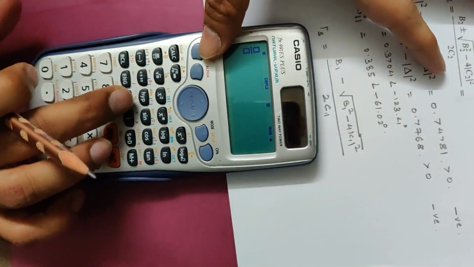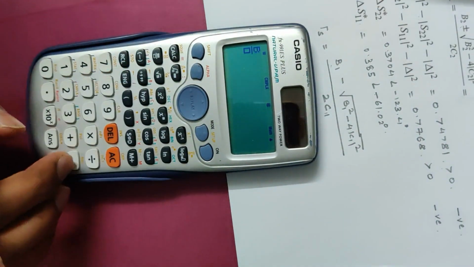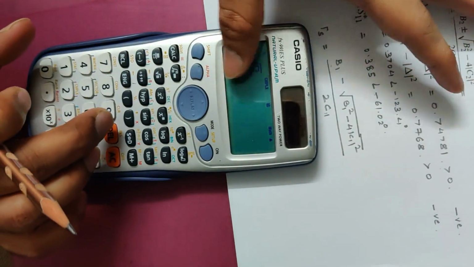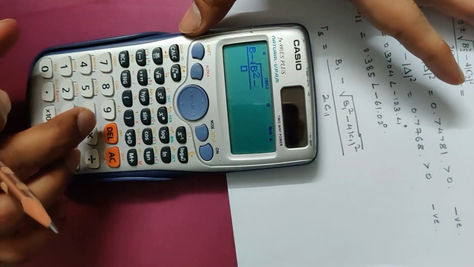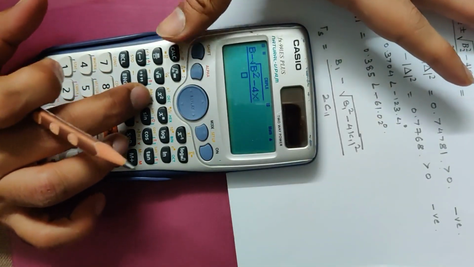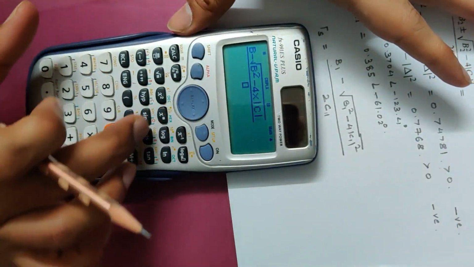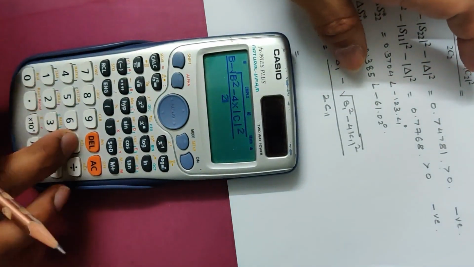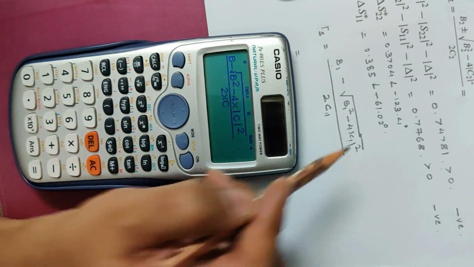Okay, so now I will implement this formula. So it is B minus square root of B square minus 4 into mod of C square, and here you will have 2 into C. There is no mod over here, here there is a mod.